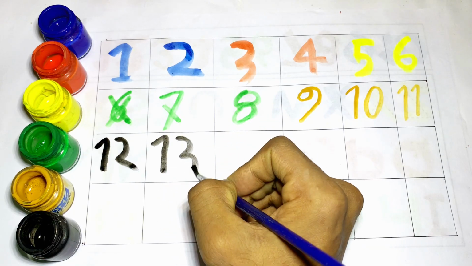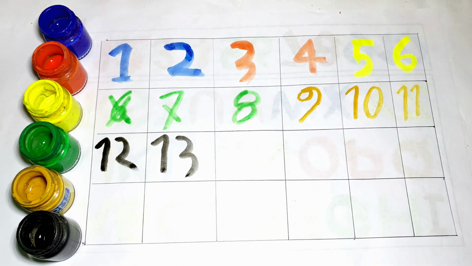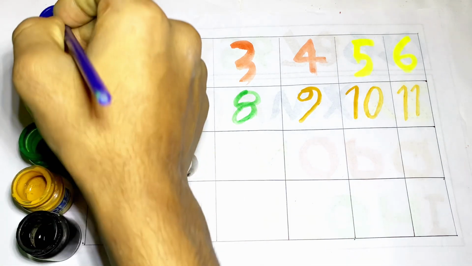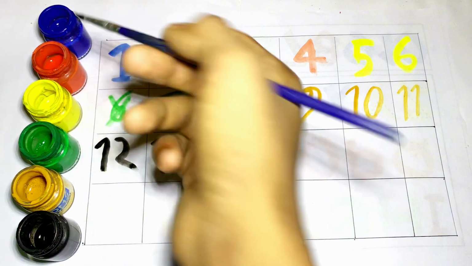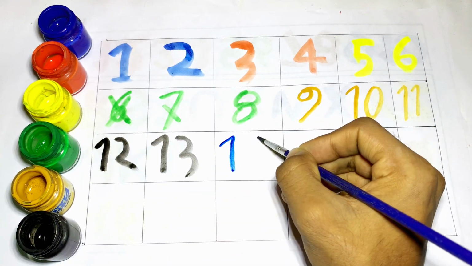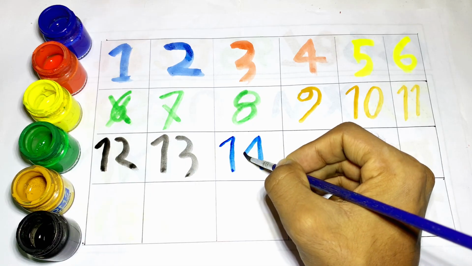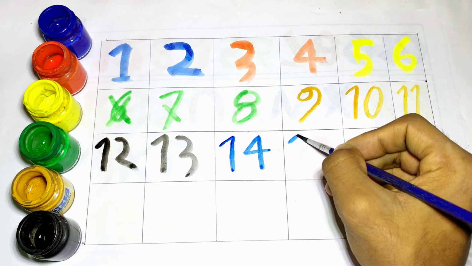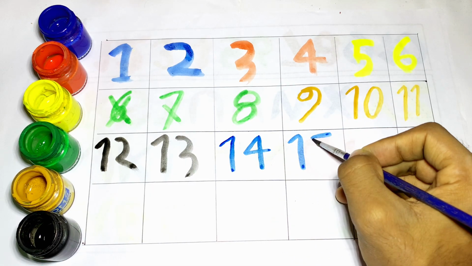The numbers of 13. Kids, now draw 14. The numbers of 14 and use blue color. 15. The numbers of 15.